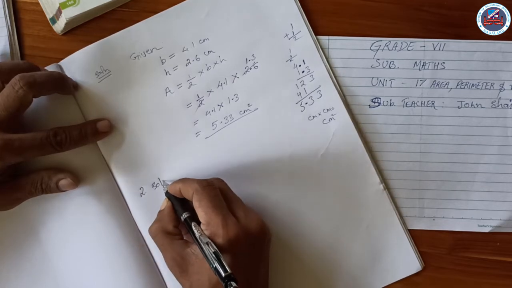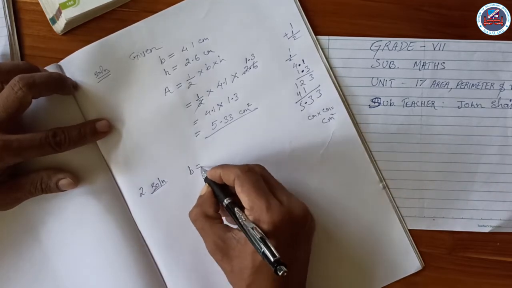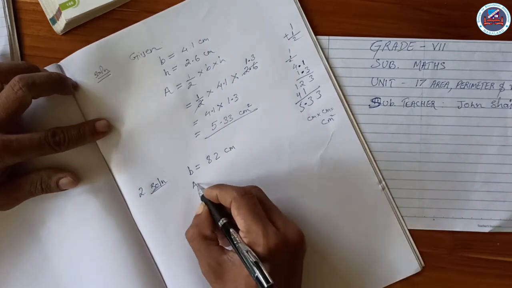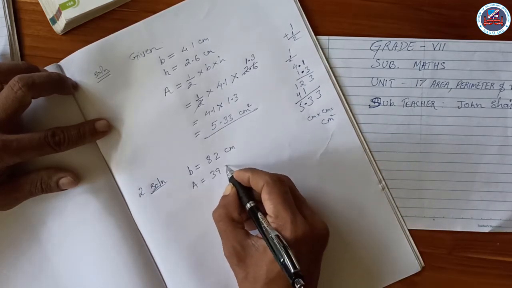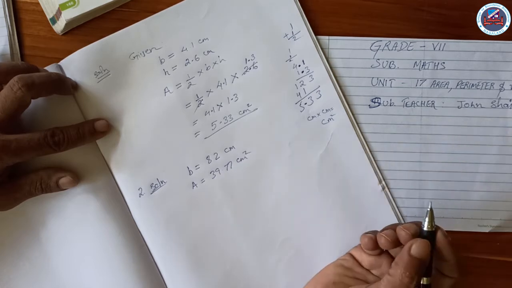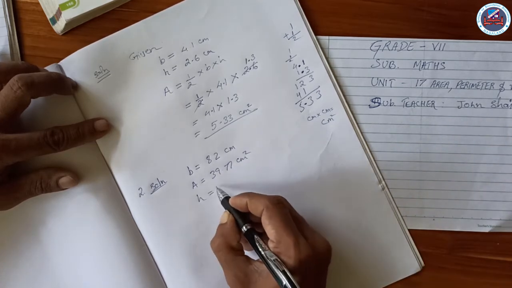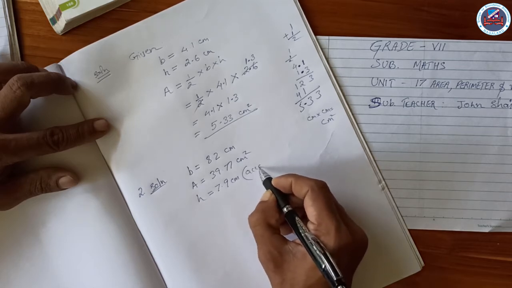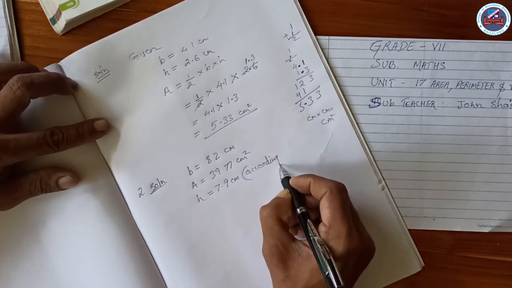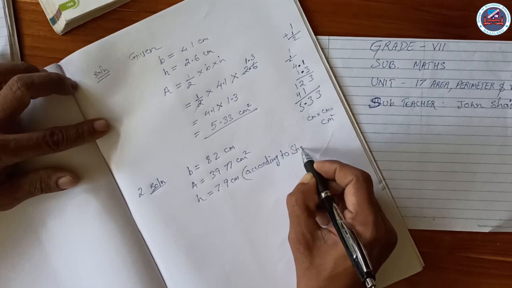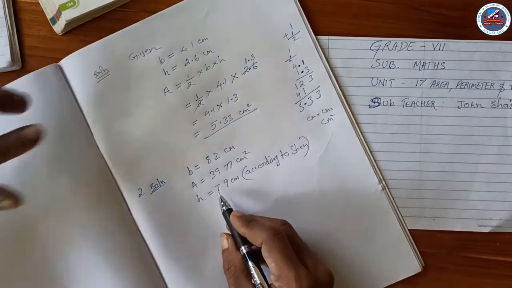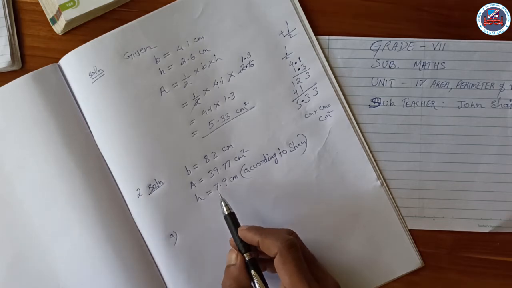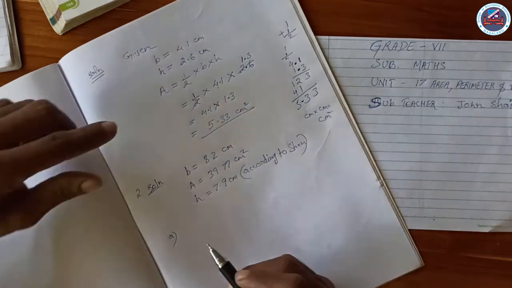Solution. Base 8.2. Area also given, 39.77 centimeters square. Height 7.9 centimeter. This is according to Shen. According to her, height is this. Now question number A says, how can you say that she is wrong?